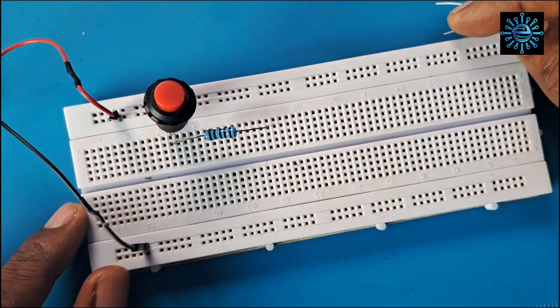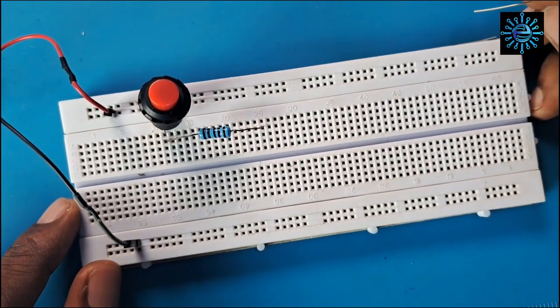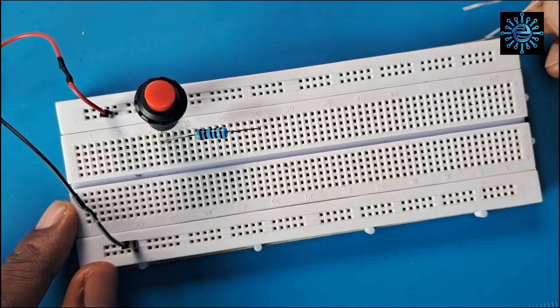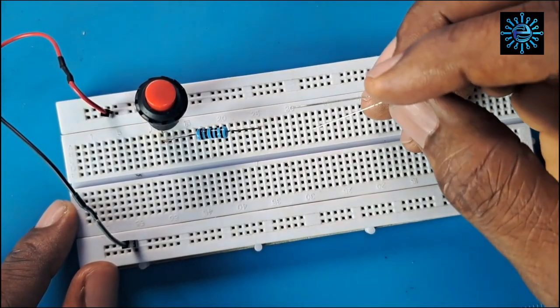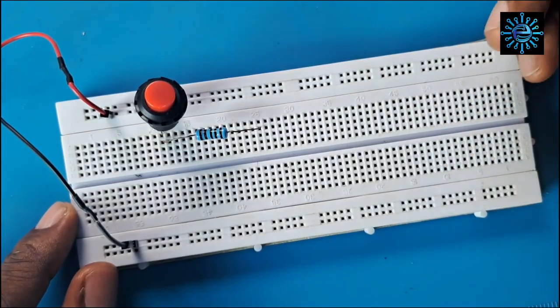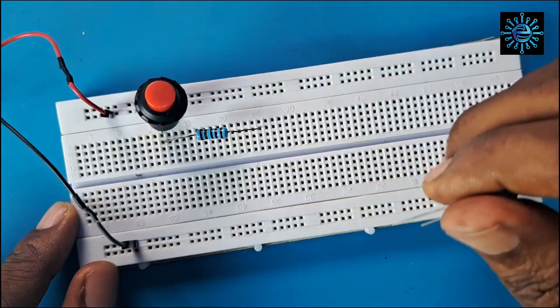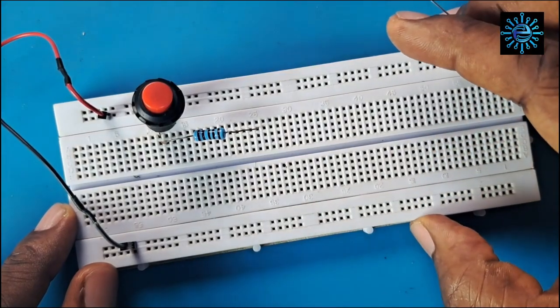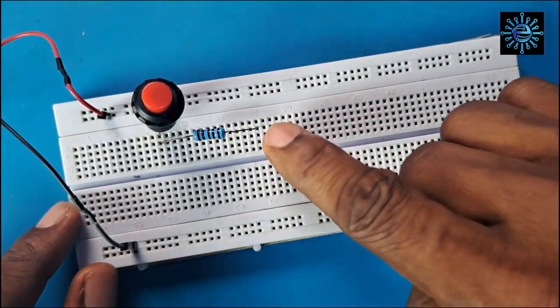Having connected the resistor to the circuit, the next component I will connect is the light emitting diode. I will connect the positive terminal or positive leg of the LED to the second leg of the resistor that is not connected to the switch. And that leg is this leg.